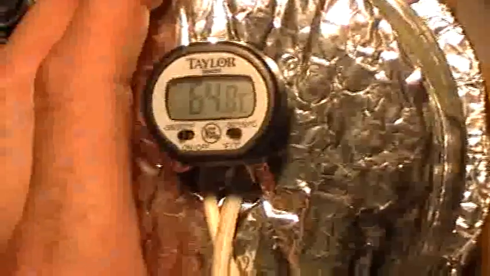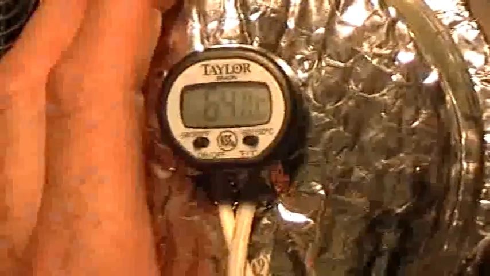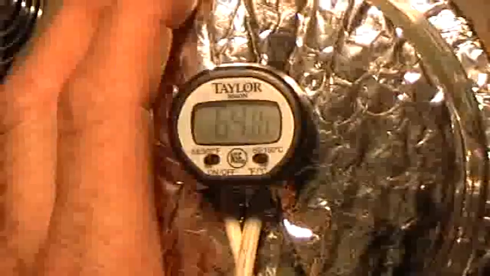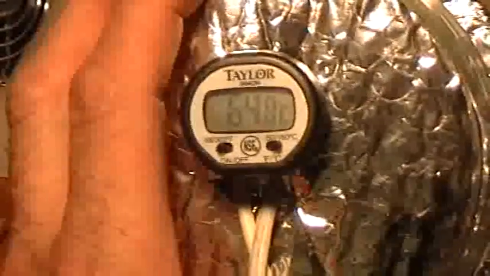Or in the nerd case, the large thermal mass of the big metal heating element that they're using. Okay, now you can see that it's kind of stabilized out, right? So now we'll go back over here and give it another go.